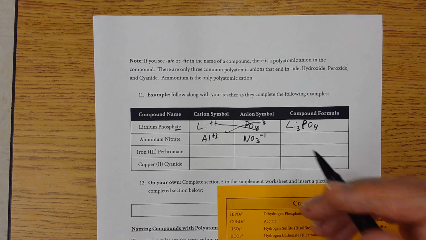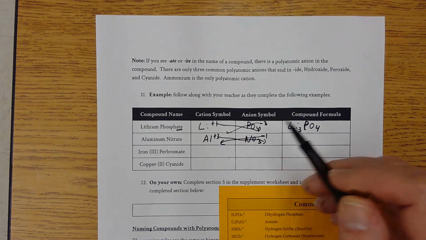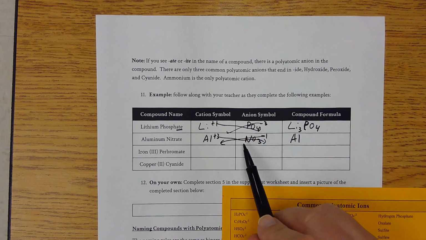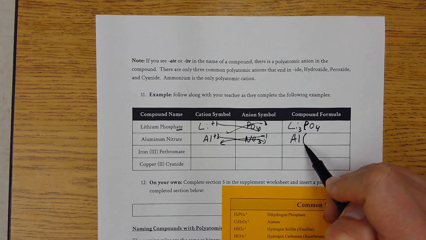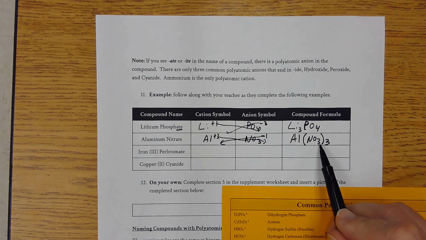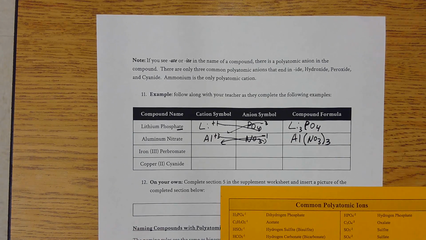All right, and then if we do our crisscross method, we're going to have Al. Now, here's where, again, we got to write parentheses because I have 3 of those NO3s, Al(NO3)3. Remember, you don't change what happens inside here. NO3 doesn't change. Okay?